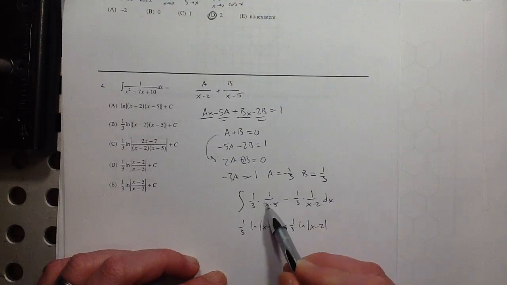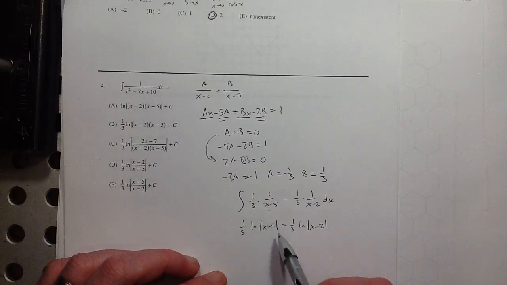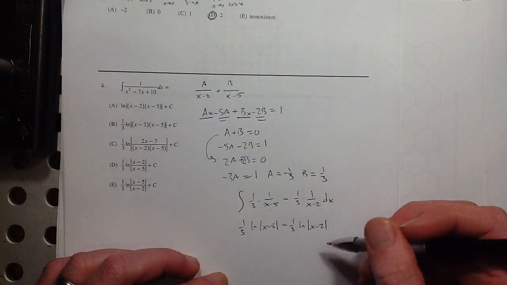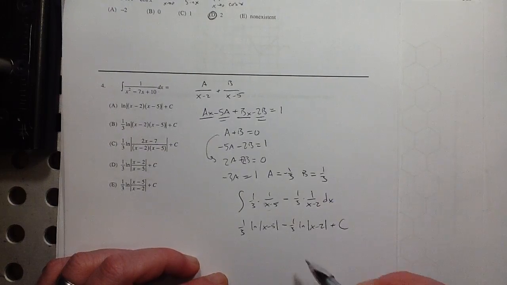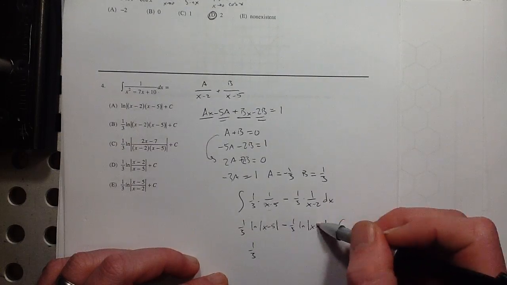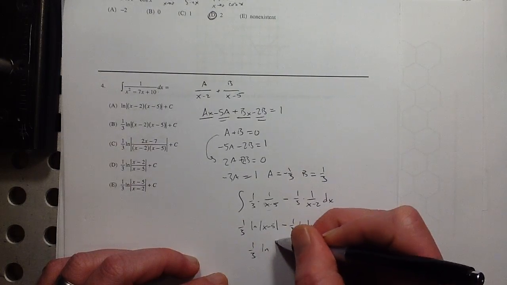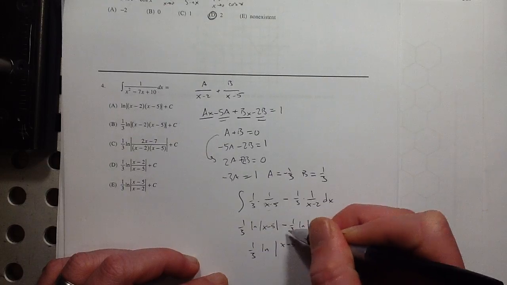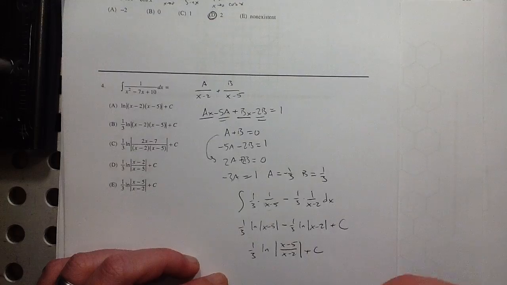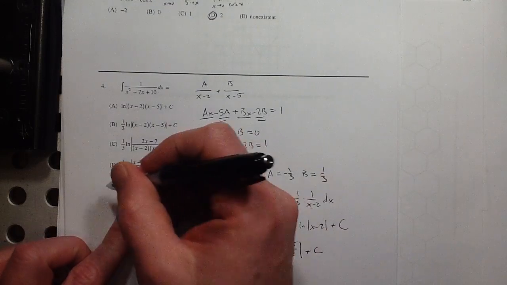If it was the antiderivative of 1 over 2x minus 5, well then a 1/2 would have to come out. But it's not. So I can factor out a 1/3, and then by logarithm rules, that's the same as x minus 5 minus turns into division, and that's the same as answer choice E.